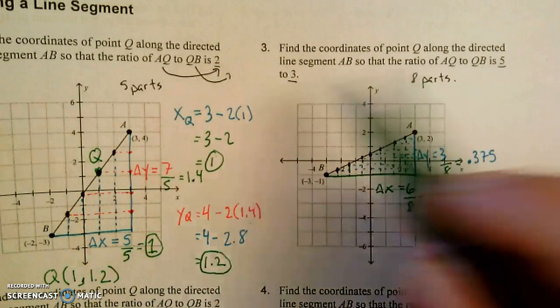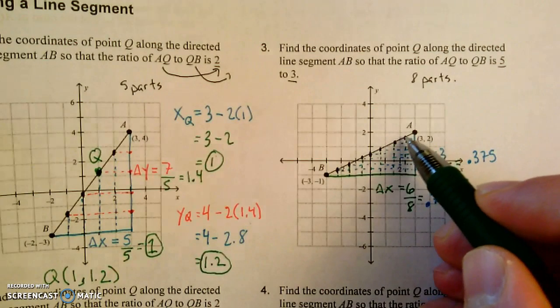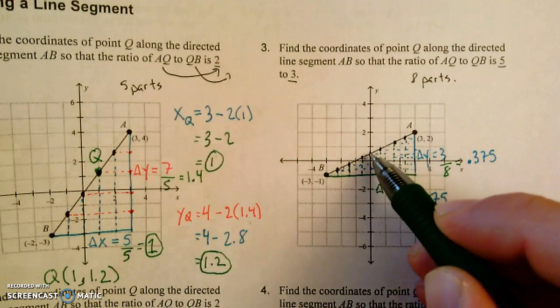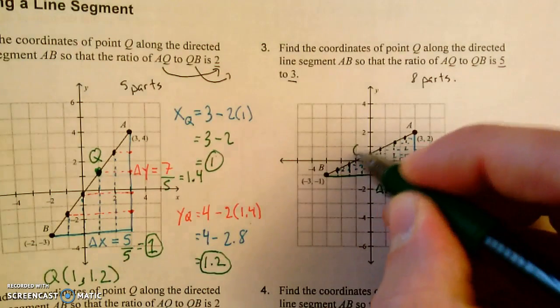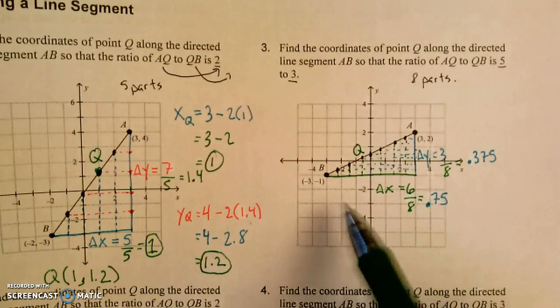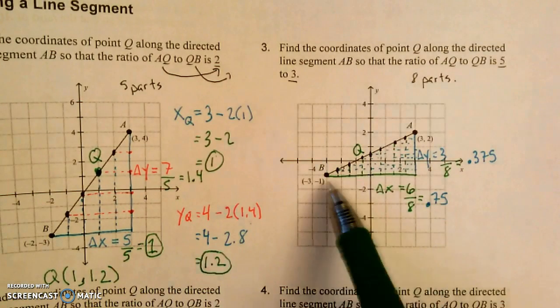We need to be 5 to 3, so we need to go back 1, 2, 3, 4, 5, so Q goes right here. And since we worked backwards the other time, I'll work forwards this time.